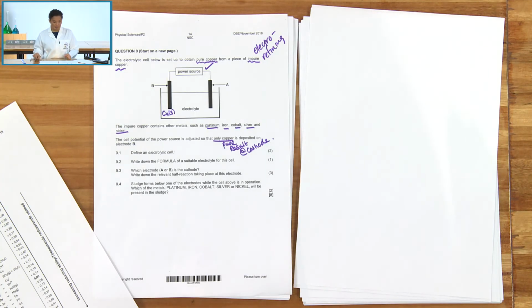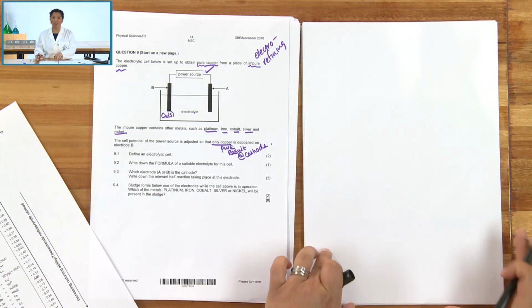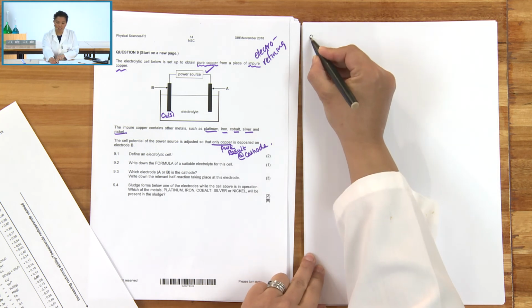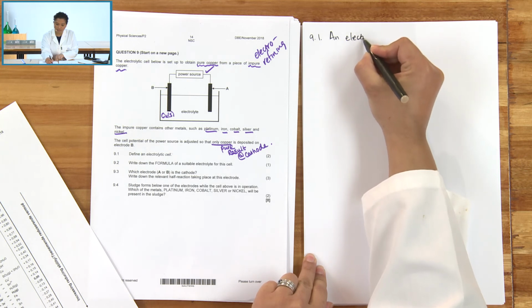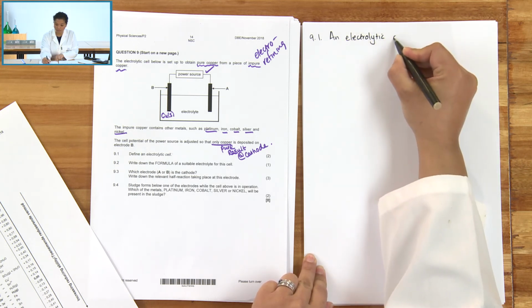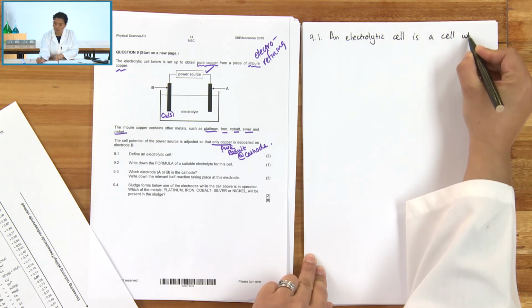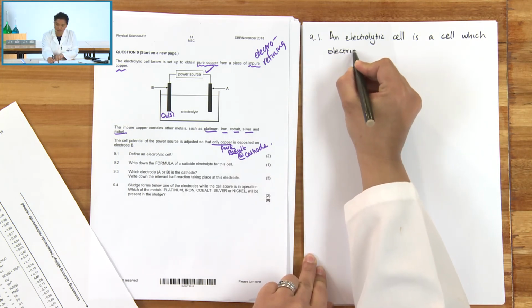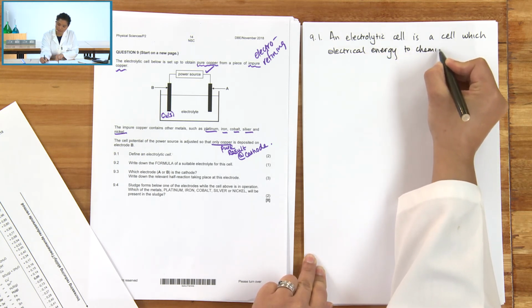Question 9.1. Define an electrolytic cell. So this is quite easy. These are the definitions that you need to know. They are covered in your Boost Prep Pack in the section of exam guidelines, and we've looked at them during the series. So question 9.1. An electrolytic cell is a cell which converts, and we're looking at the energy changes here, electrical energy to chemical energy.